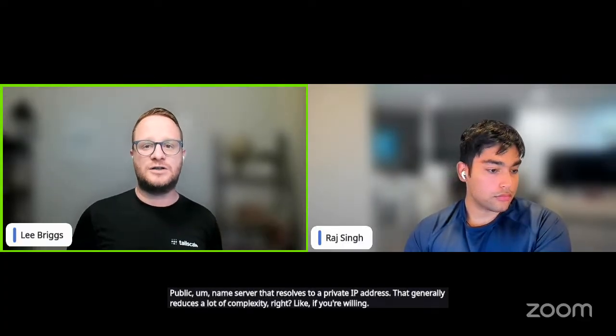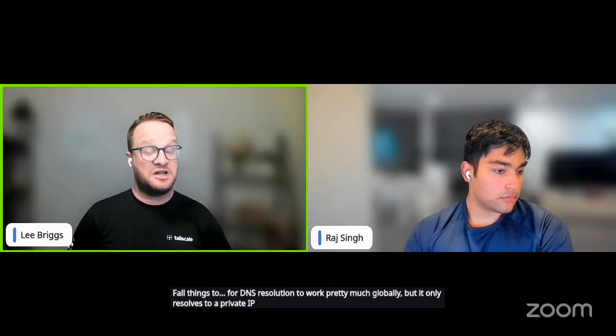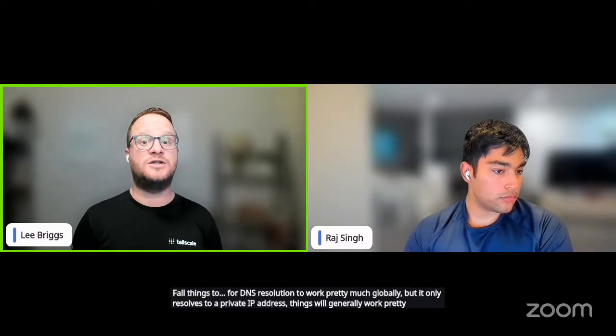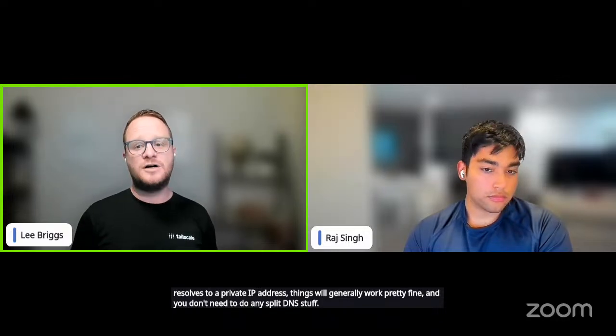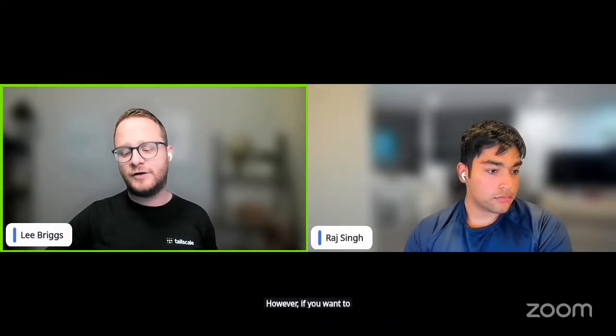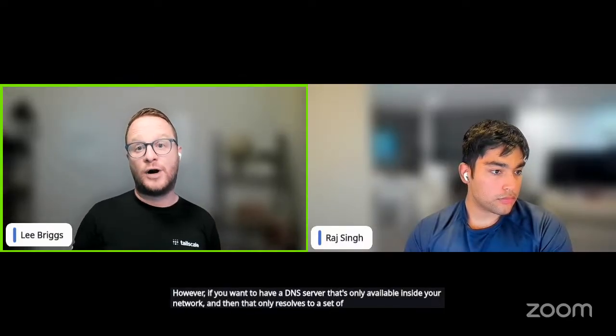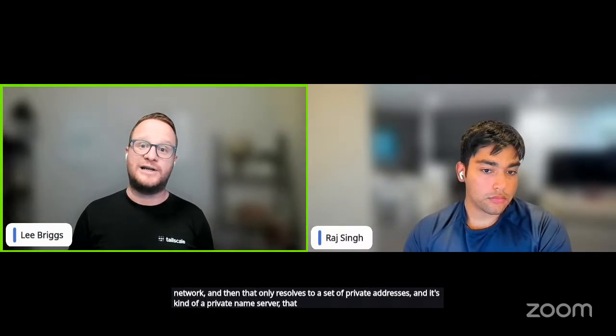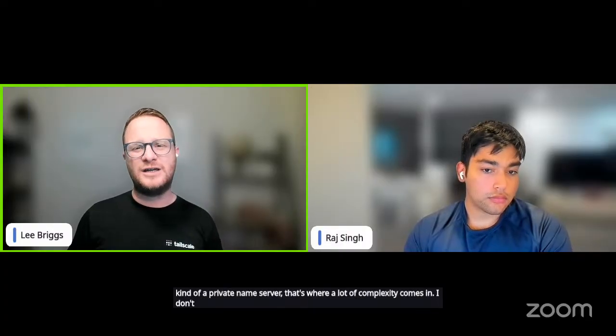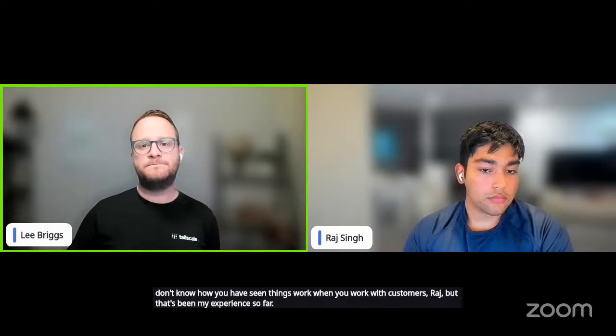Like if you're willing for DNS resolution to work pretty much globally, but it only resolves to a private IP address, things will generally work pretty fine, and you don't need to do any split DNS stuff. However, if you want to have a DNS server that's only available inside your network, and then that only resolves to a set of private addresses, and it's kind of a private name server, that's where a lot of complexity comes in. I don't know how you have seen things work when you work with customers, Raj, but that's been my experience so far.